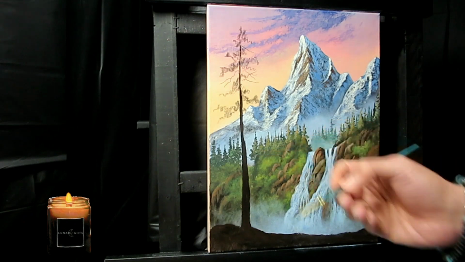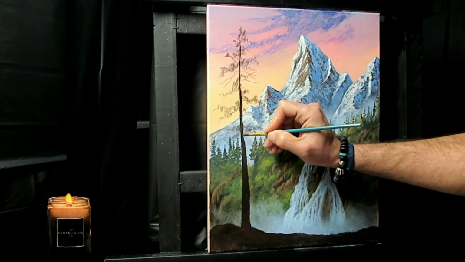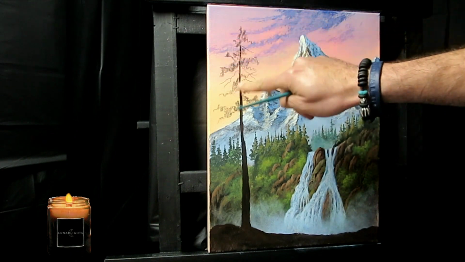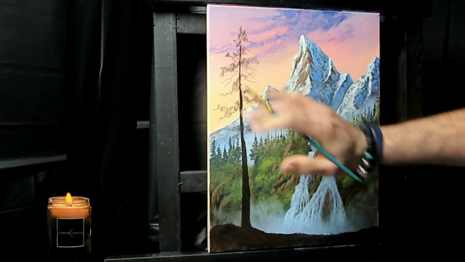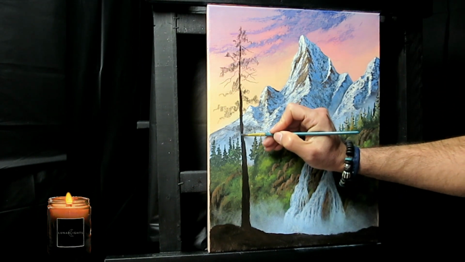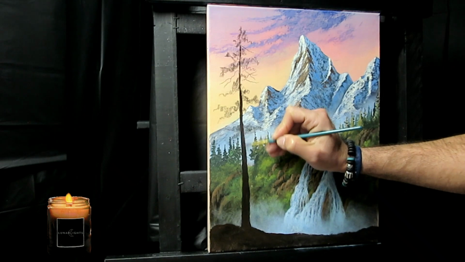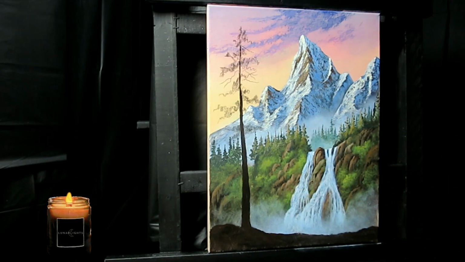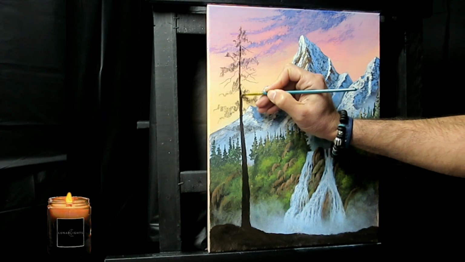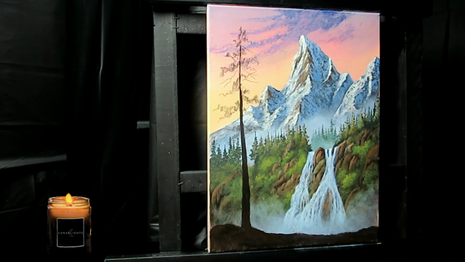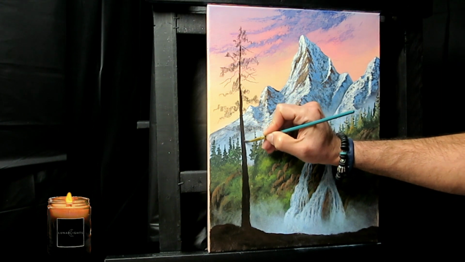With some burnt umber, some black, I'm indicating the trunk of the tree, and I went ahead and did a sketch of the basic shape of the leaves and the branches that I want. Now we can go ahead, fix the details later.